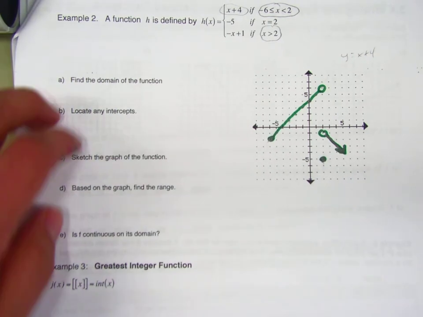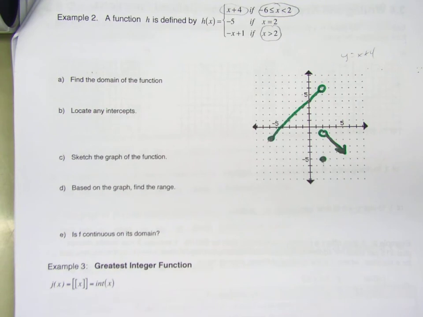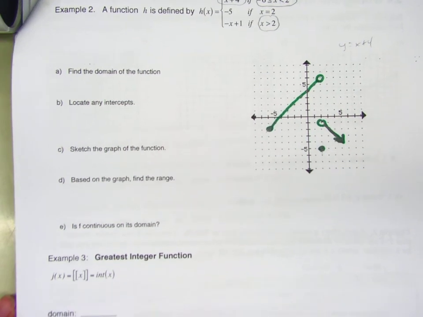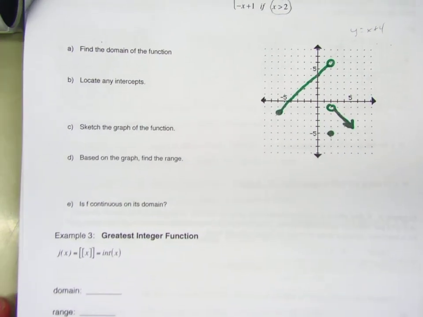All right, let's see if you can answer the questions now that we have the picture. So what's the domain? What are the intercepts? We did the graph already. What's the range? And is this continuous? So take a minute, answer those.